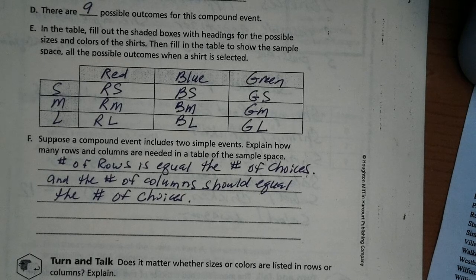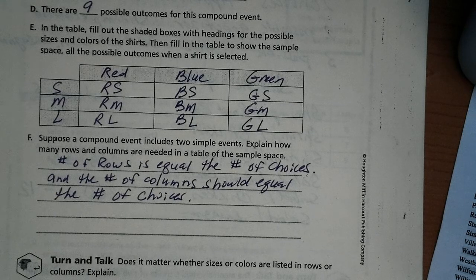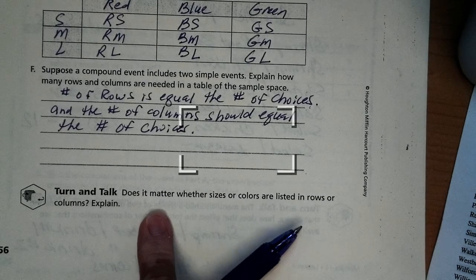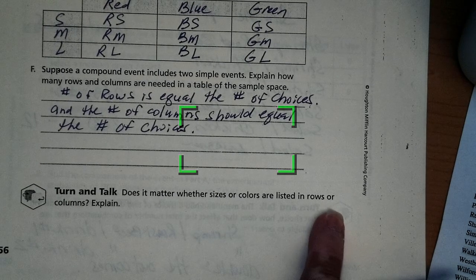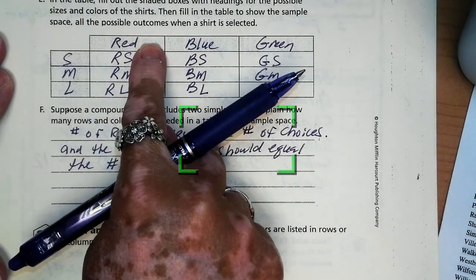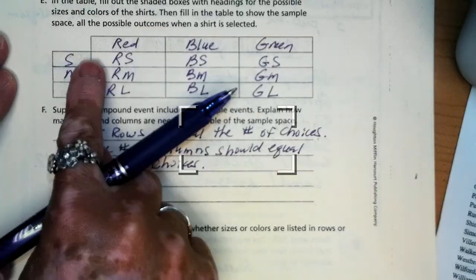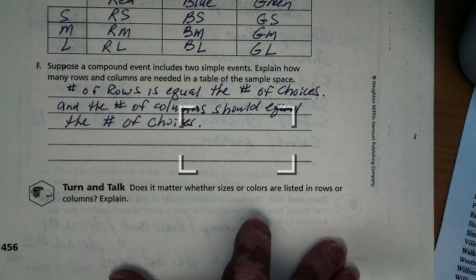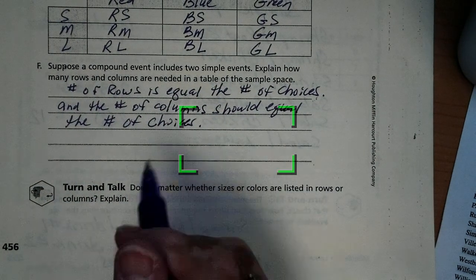All right? And then the turn and talk goes back to what I said up here. It says, does it matter whether sizes or colors are listed in the rows or the columns? Remember I said it didn't matter. I could put small, medium, large here, red, blue, green here. Doesn't matter. We're always going to have 9 outcomes.